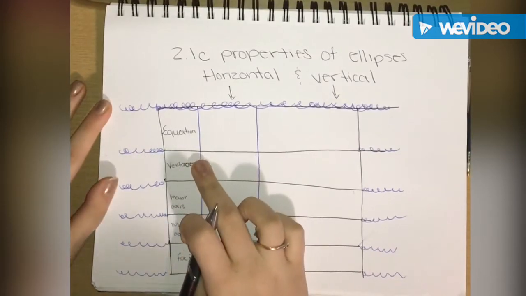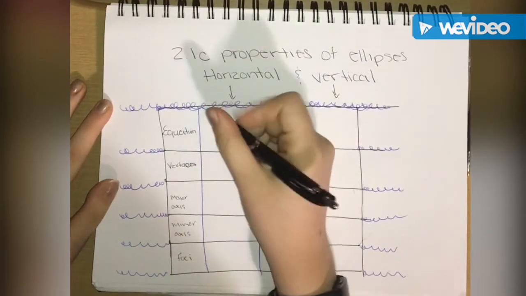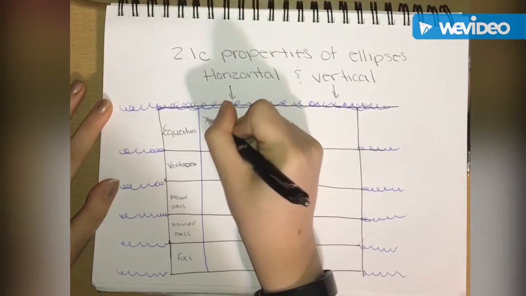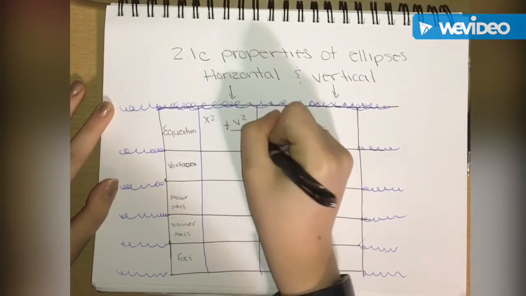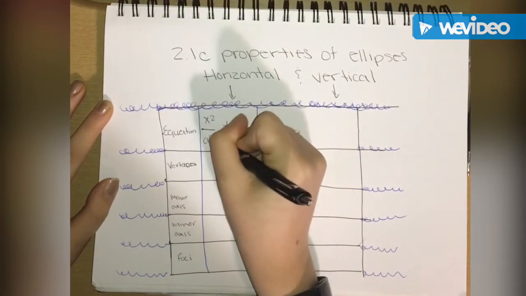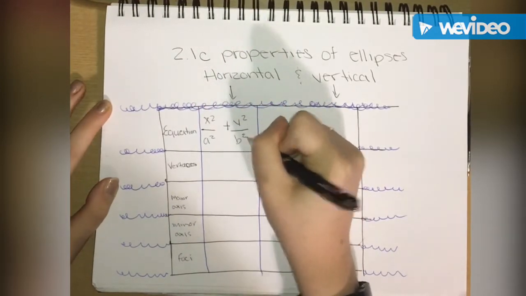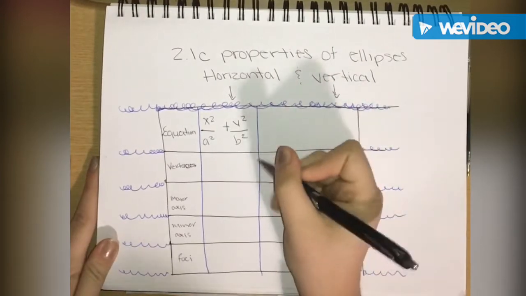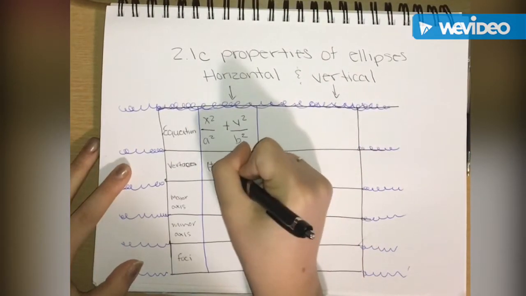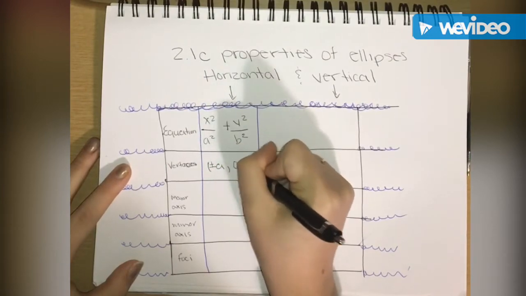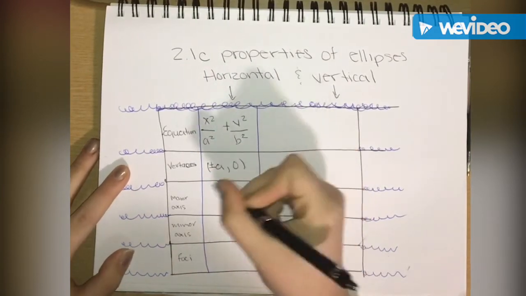The horizontal equation is x squared over a squared plus y squared over b squared equals 1. And then our vertices are going to be plus or minus a comma 0 because it is horizontal.